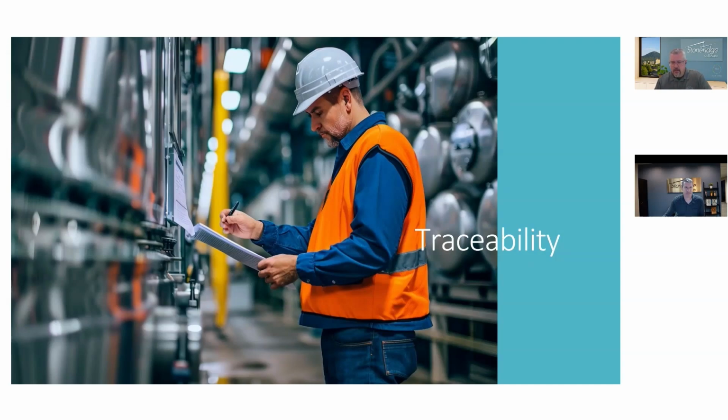All right. So I think I'm back up sharing. Can you see traceability? I think so. Perfect. All right. So I'm going to move to the next slide here.